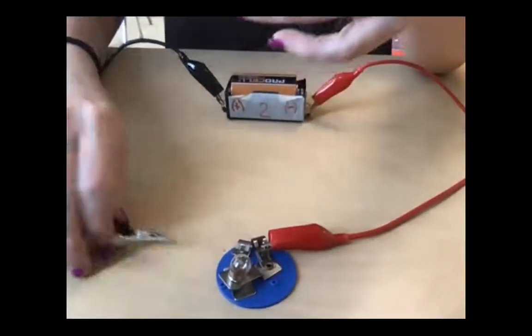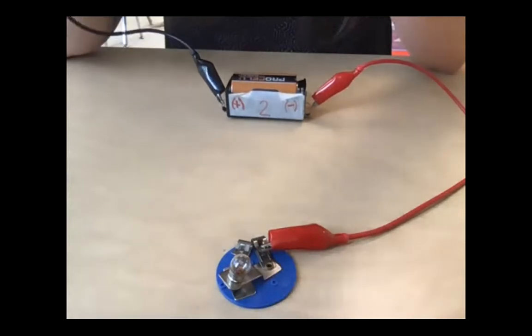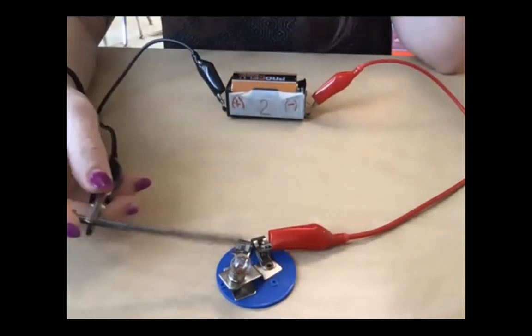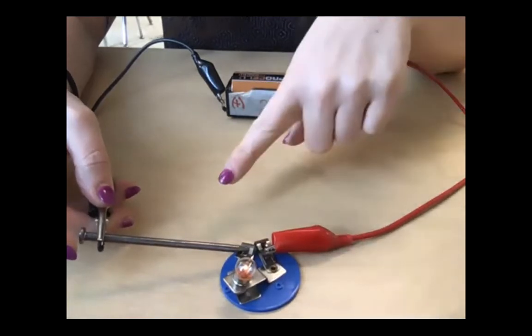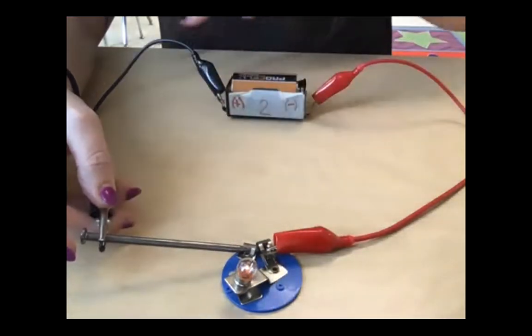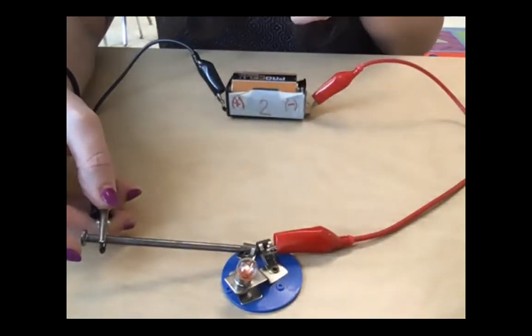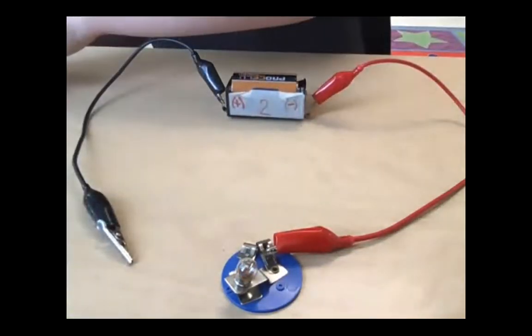Let's check it out. I'm connecting it. I'm touching it. And my light bulb is on, meaning that the nail is a conductor. It's allowing the energy to flow through it, creating that complete path of electricity or that complete circuit. Good. All right, we have a couple more objects.